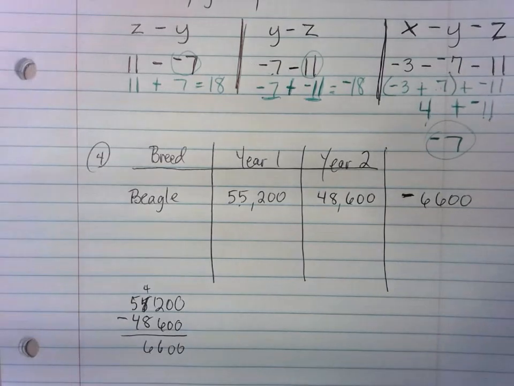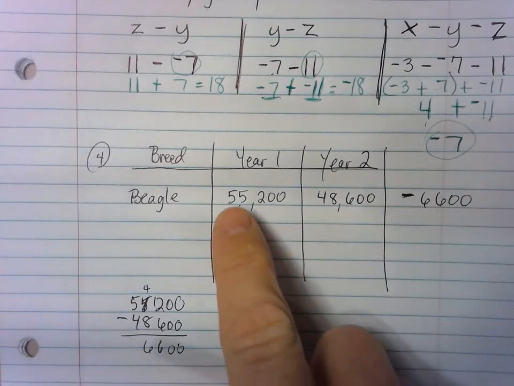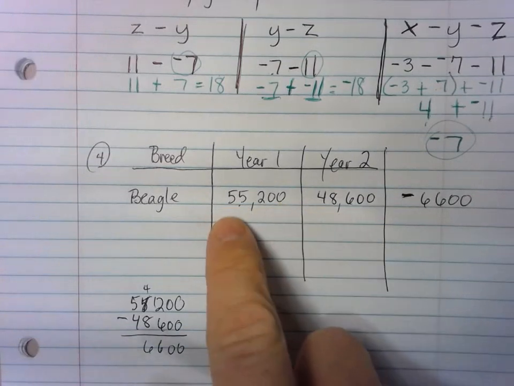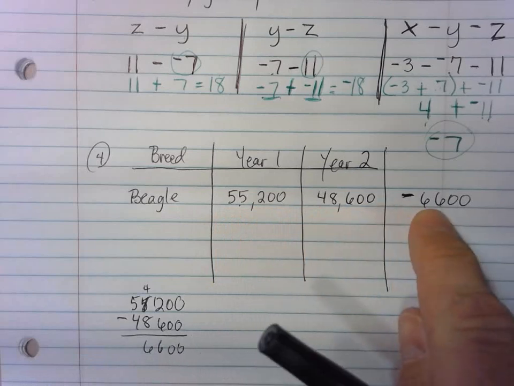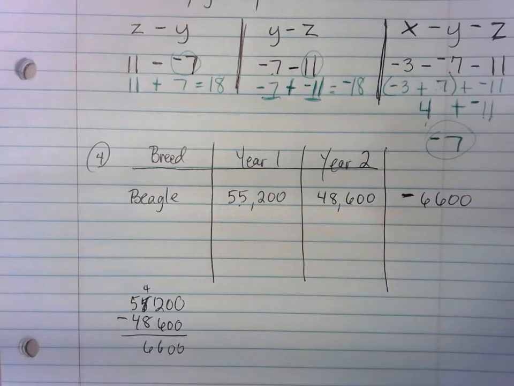I hope you understand that. That's what I want to make sure I talk about on the video. The number of beagles that got registered went down, so that's a decrease. Alright, let's do another one.